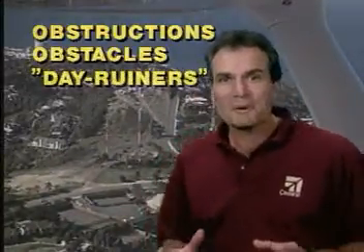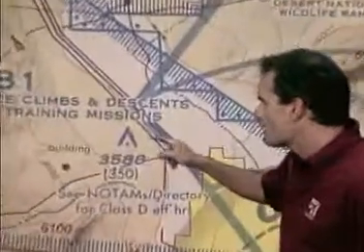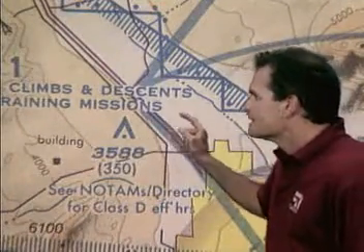It's especially important to know about these in advance if you're flying low, like when you're practicing your ground reference maneuvers. But they're not always easy to find on the chart. So let's find some and see how to identify these obstructions and obstacles. You see this upside down V with a dot in it? This is the symbol for an obstruction, or as the FAA sometimes calls it, an obstacle. It's something you do not want to hit.